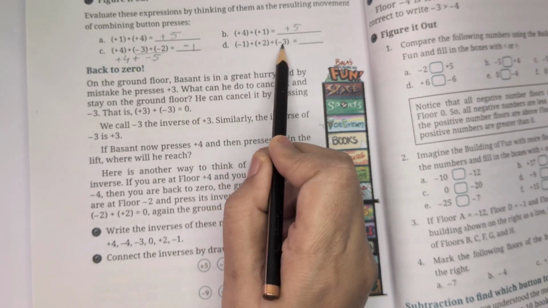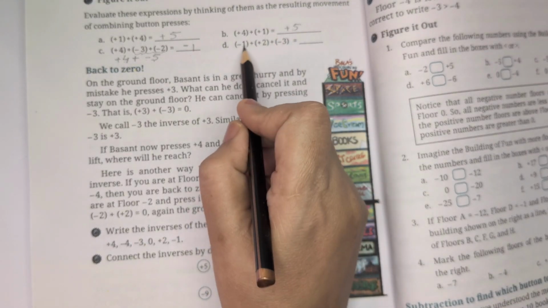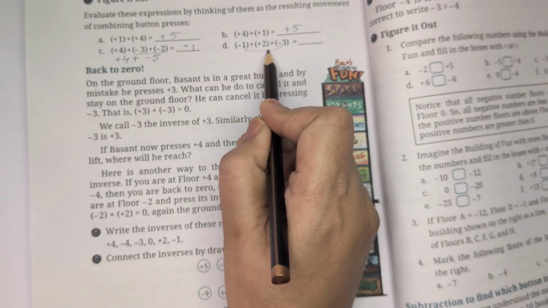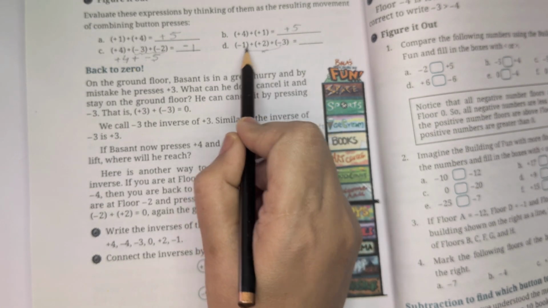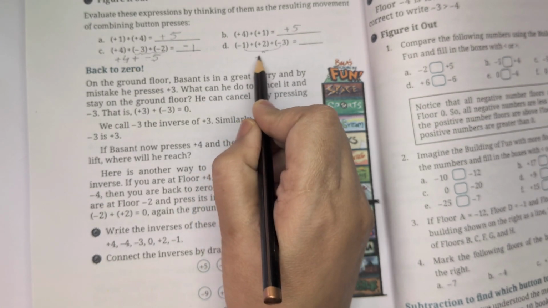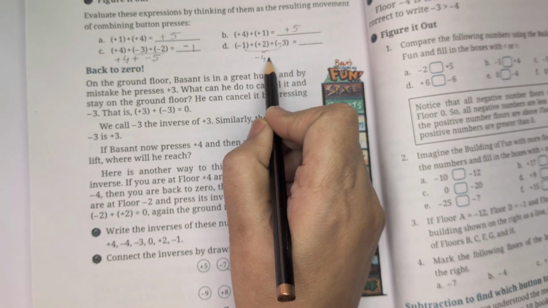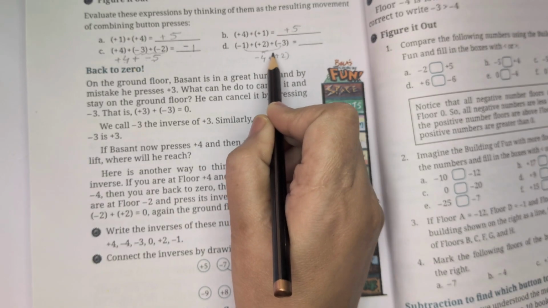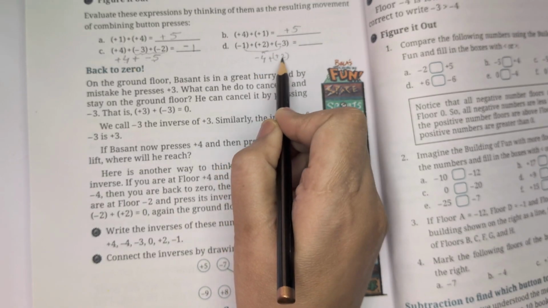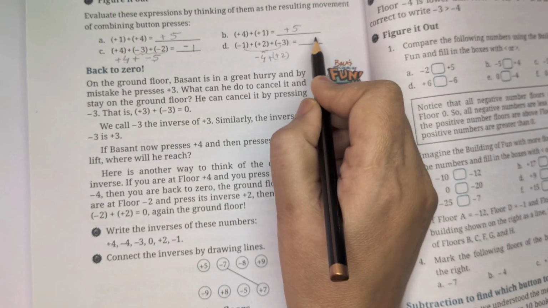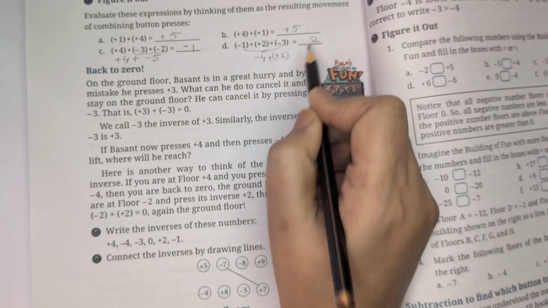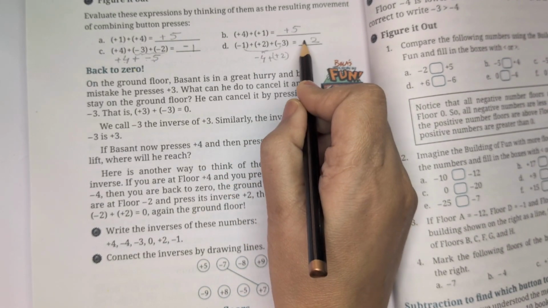Here 2 negative numbers, minus 1 and minus 3. These two we can combine. Minus 1 plus minus 3, it will come minus 4. That plus 2. Now 1 is negative, 1 is positive. Difference between the numbers, that is 2. 4 minus 2, 2. The bigger number is 4, so minus 2.